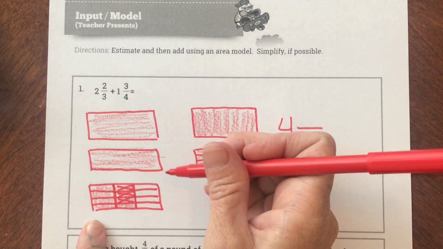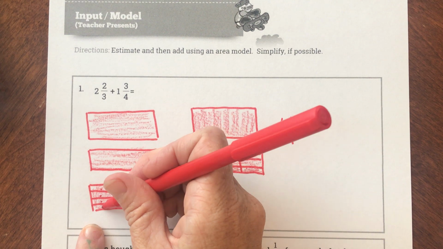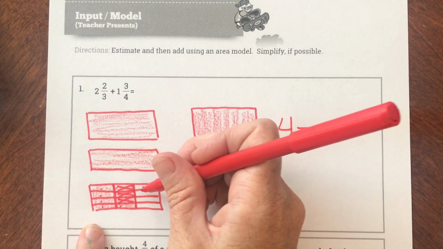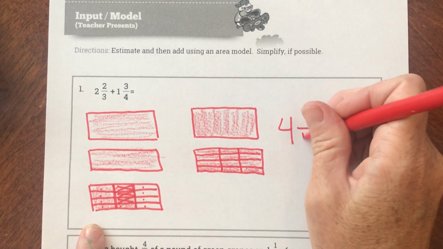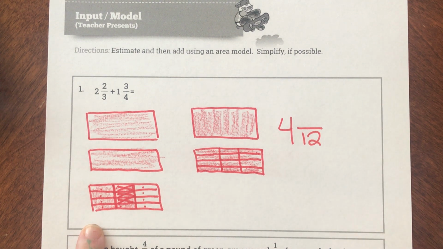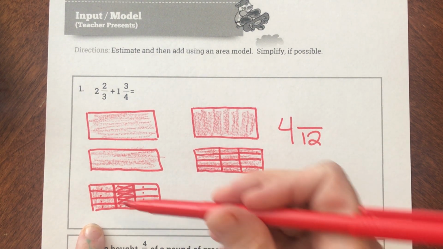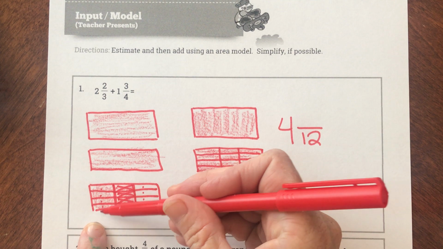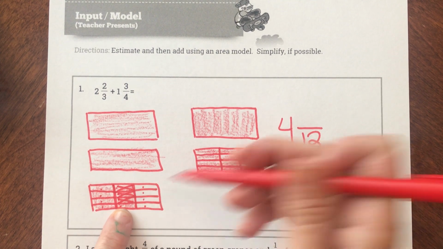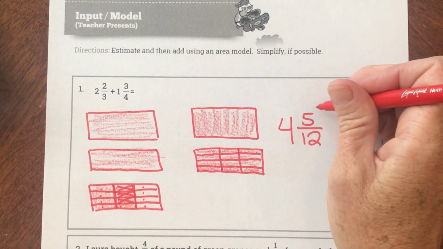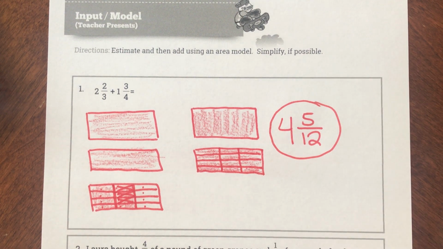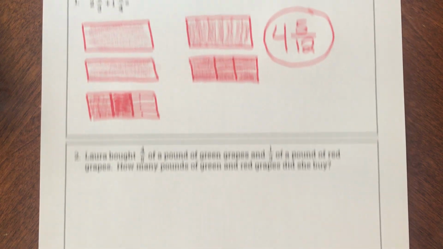So what was it cut into? It was cut into 1, 2, 3, 4, 5, 6, 7, 8, 9, 10, 11, 12 pieces. That's my denominator. And how many of the pieces do I have left? I have 1, 2, 3, 4, 5, because I already took those out. So my answer is 4 5/12.